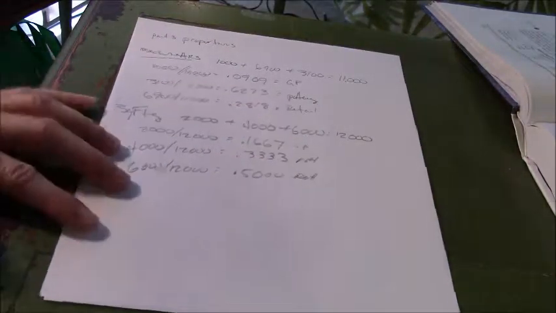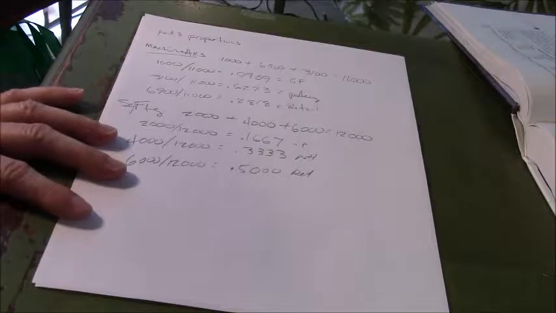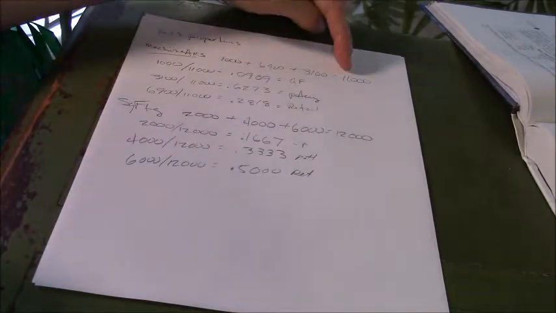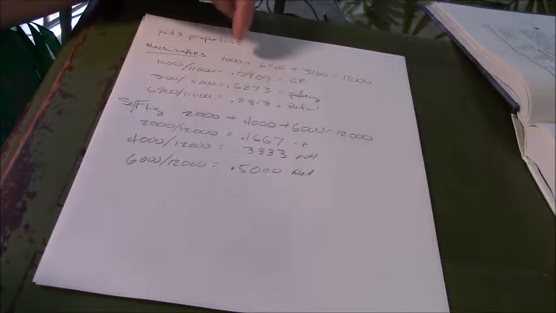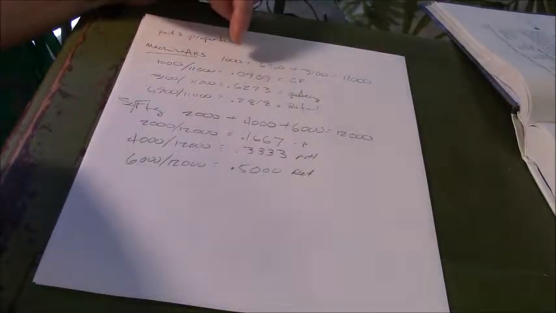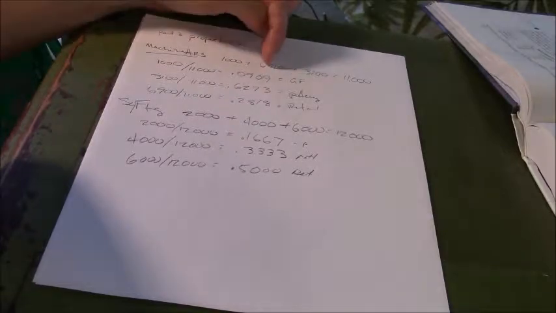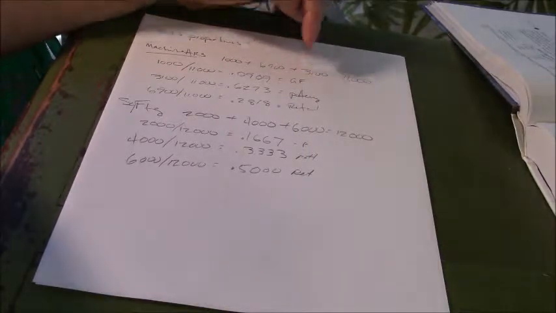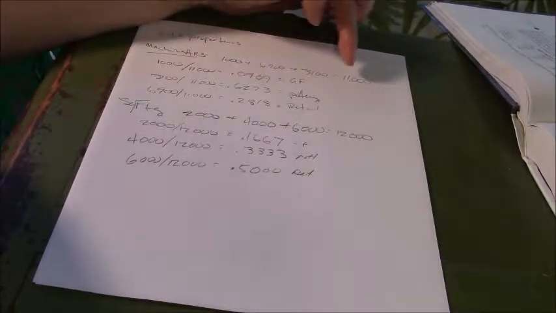Alright, so I figured those out, and all I do to figure that out, of course, is just take the total. So for machine hours, we take the 1,000 from general factory, the 6,900 from operating division pottery, and 3,100 from operating division retail. We add them up, we've used 11,000 hours.